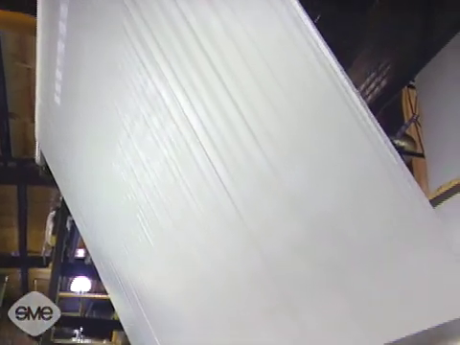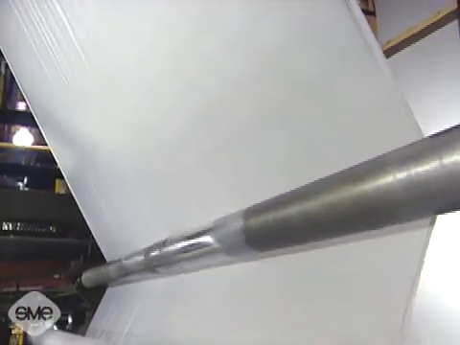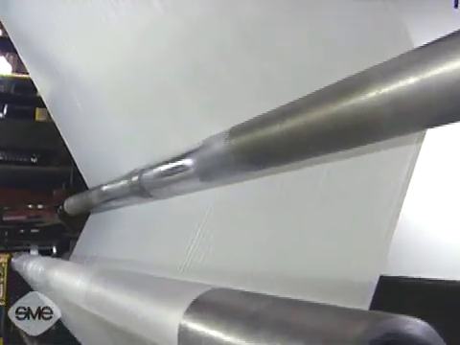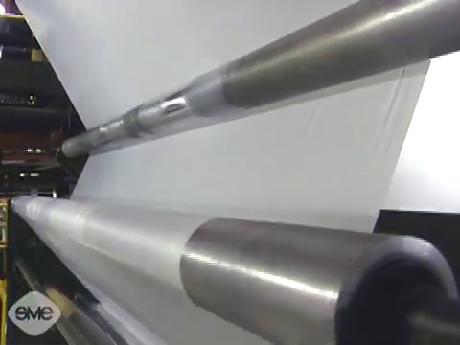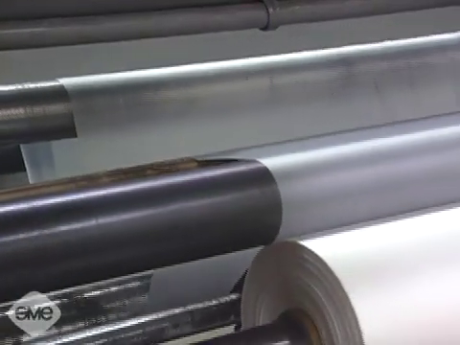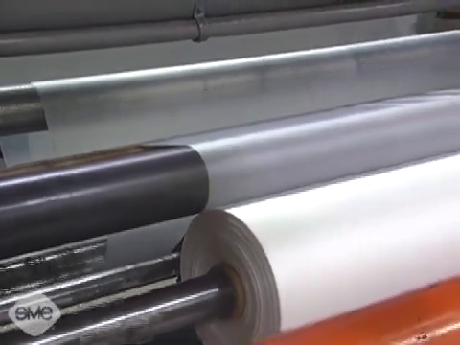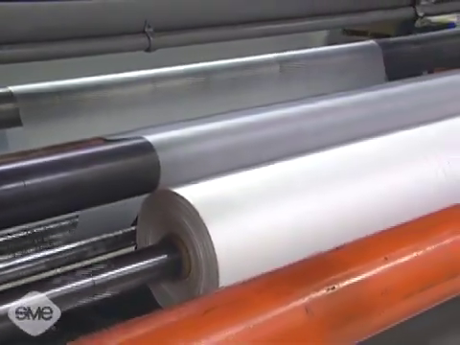When sufficiently cool, the bubble is flattened within a collapsing frame. The flattened plastic is then pulled through a series of rolls, commonly referred to as nip rolls. Nip rolls help to maintain tension on the flattened plastic film as it is guided to a winder and wound onto a core for later use.